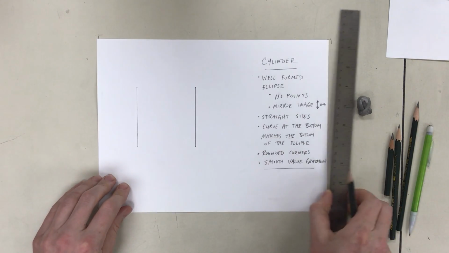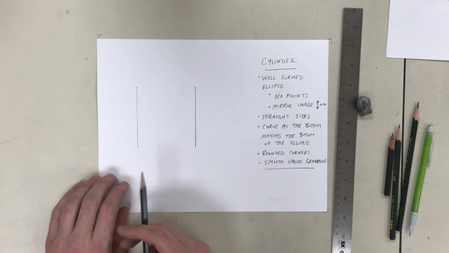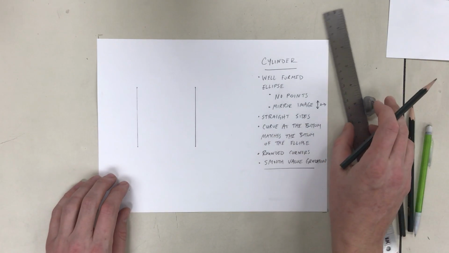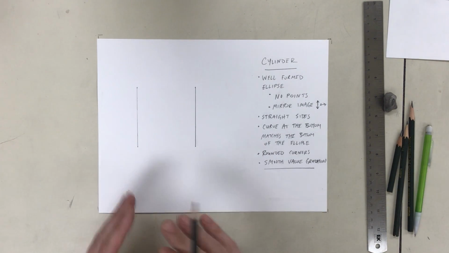The ellipse shape is something that will probably take a try or two. And you'll see, I probably won't be able to get it on the first try. But a couple things that you just want to stay away from.